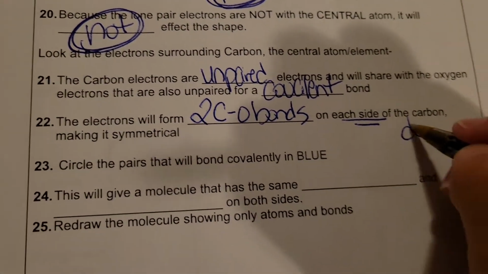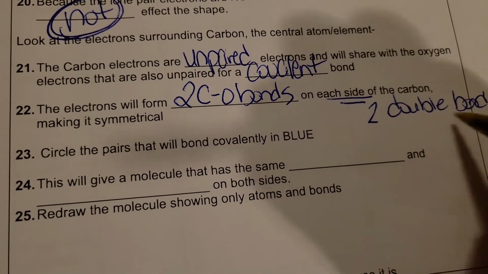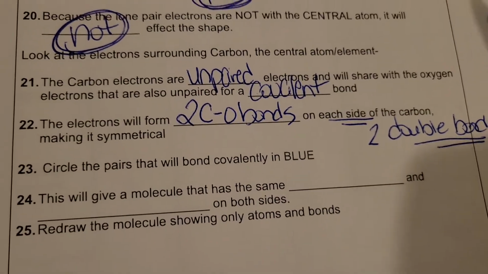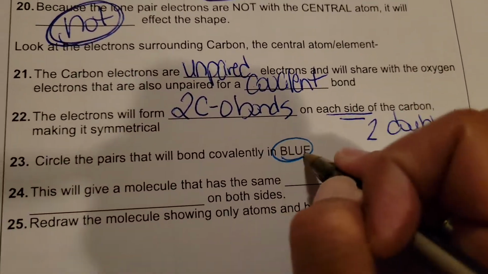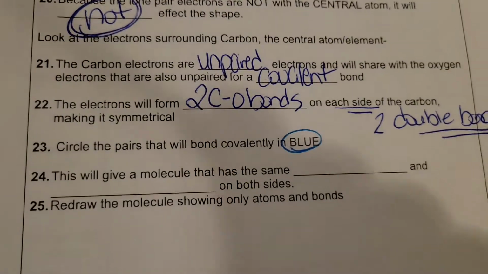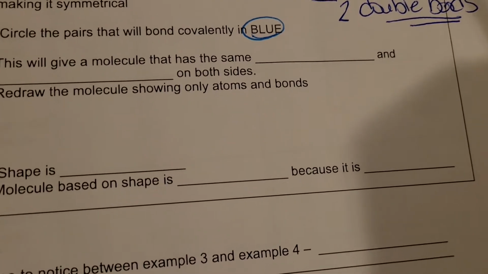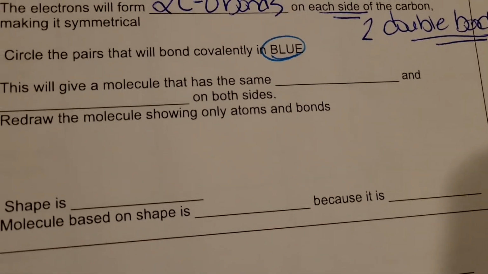In other words, we have 2 double bonds. So we circled those in blue. You had 1, 2, 1, 2. So this will give a molecule that has the same bonds and atoms on both sides.